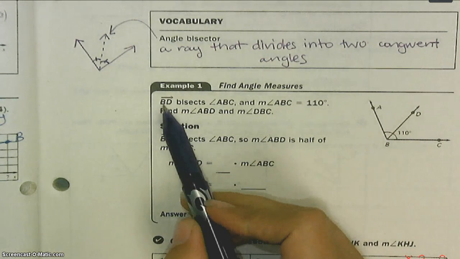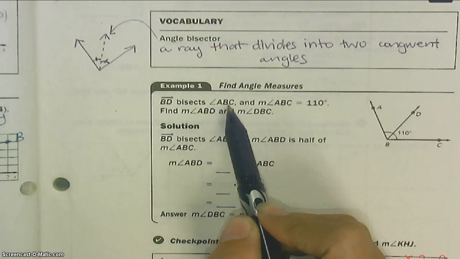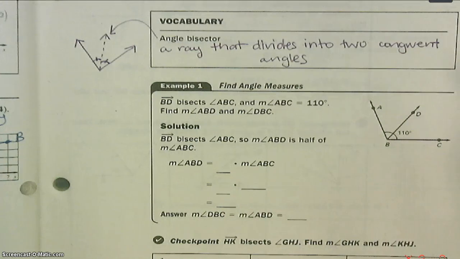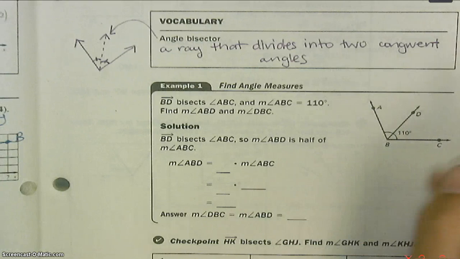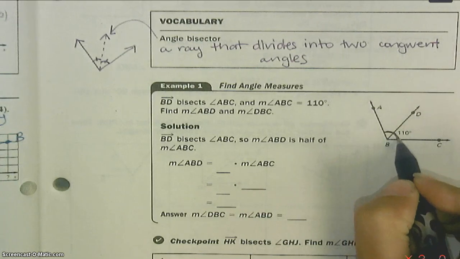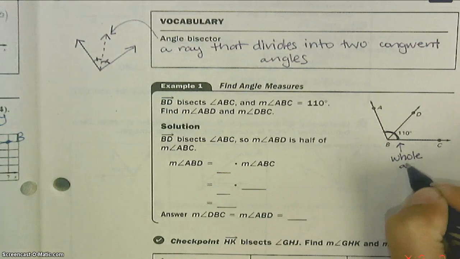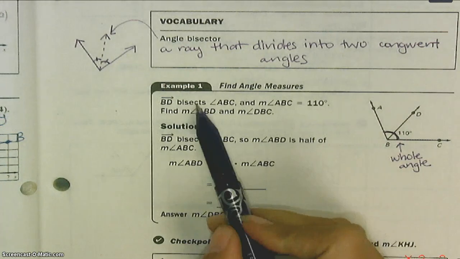Example 1, ray BD bisects angle ABC. So let's look at that, ABC. And you see BD is cutting it right in half. ABC is 110. Notice they've got this whole arc. That means the whole angle right there. The whole angle is 110. And we know that it got cut in half, right?